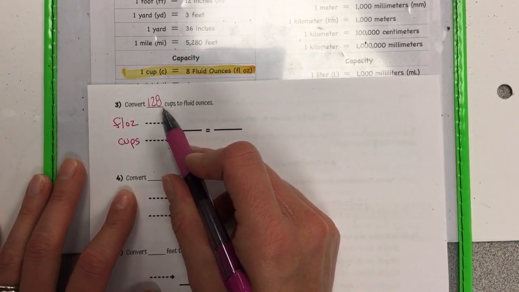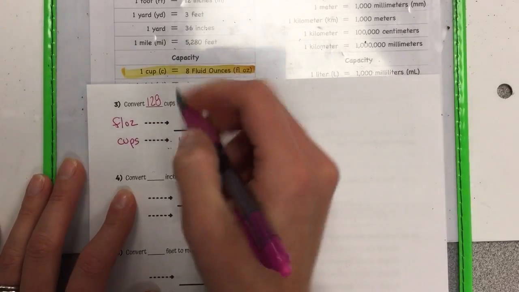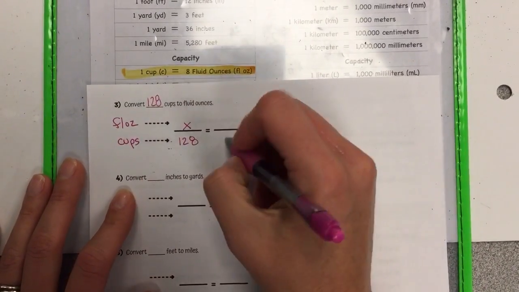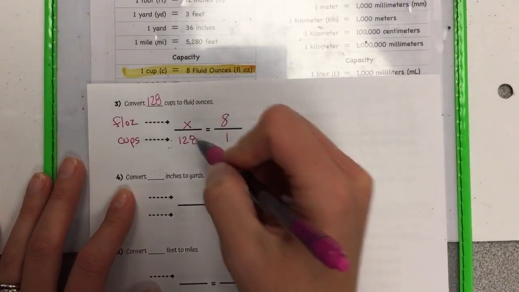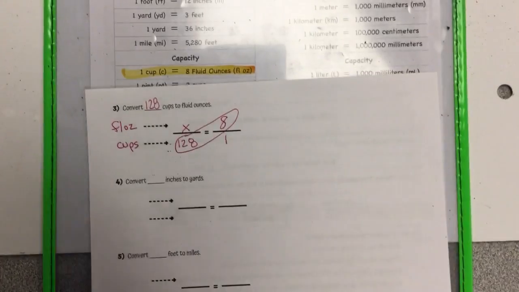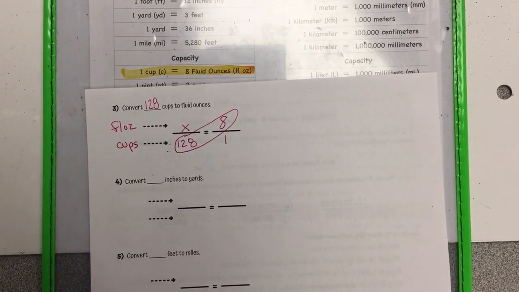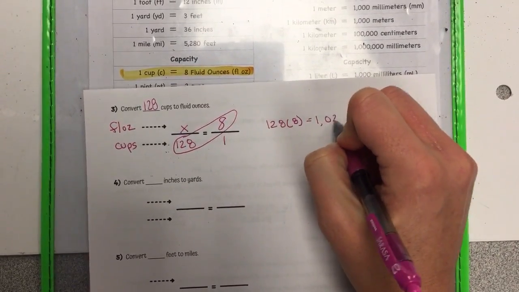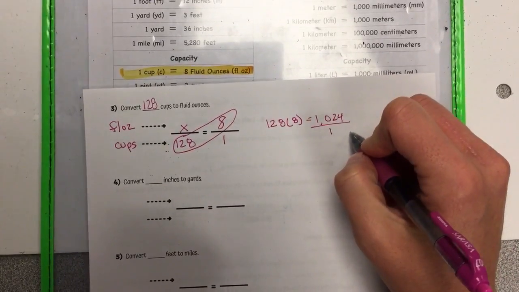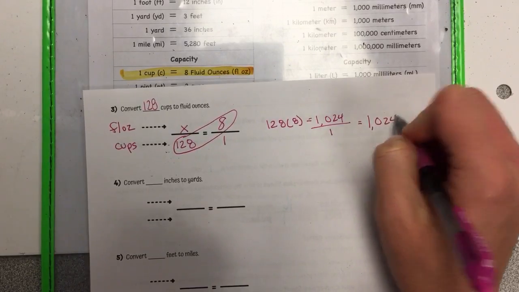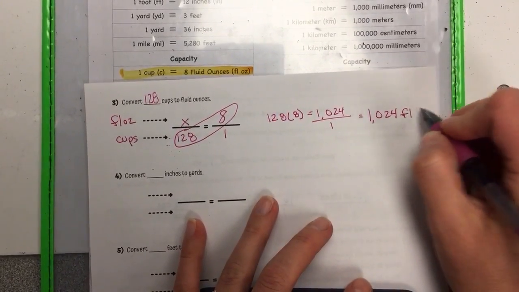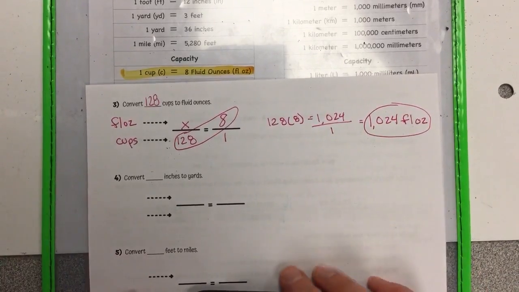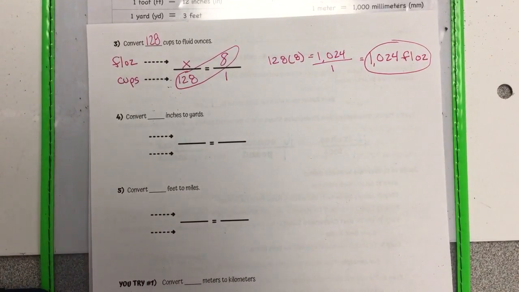I know that I need to convert 128 cups and find how many fluid ounces that is going to be. I don't know, but I do know that 1 cup equals 8 fluid ounces, and then I'm going to solve. I'm going to say 128 times 8 gives me 1,024. I'm going to divide that by 1, and that would give me 1,024 fluid ounces in 128 cups.